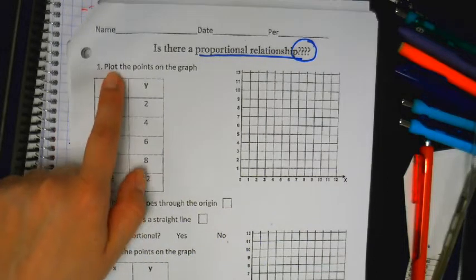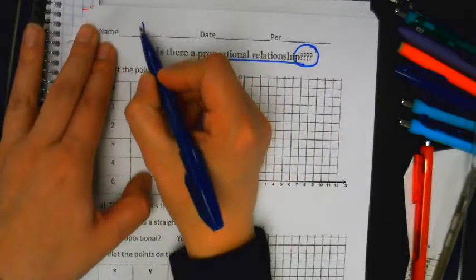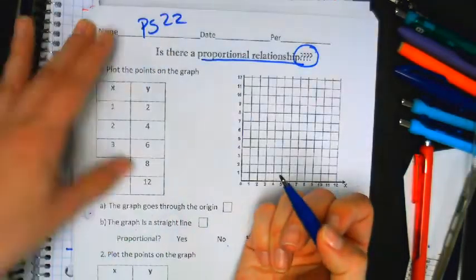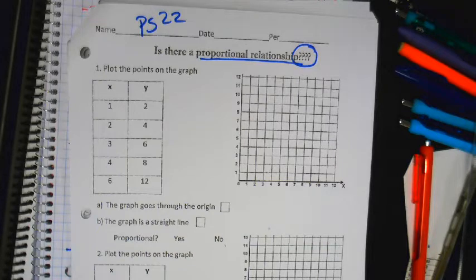We have it. Plot the points, Emmanuel. So, page 22. Let's plot these points. Go. Plot the points. What page is that? 22. A scholar would know. Dang. I knew that. It's not really straight. I don't know. I think we're good on this one, actually.